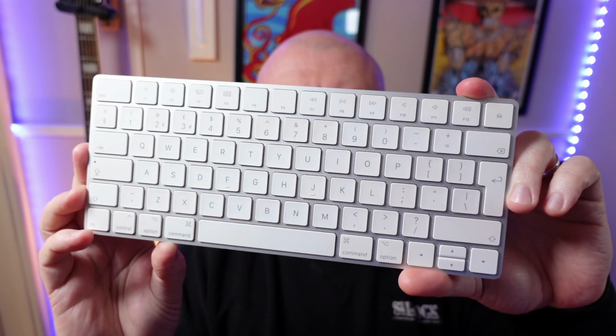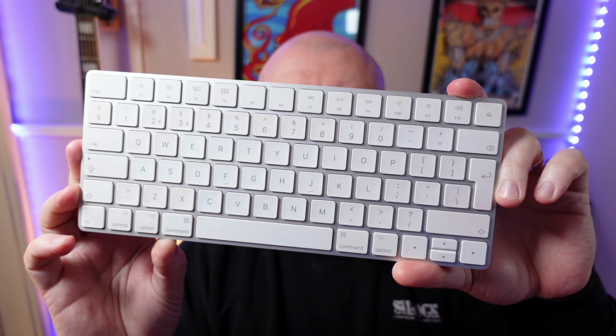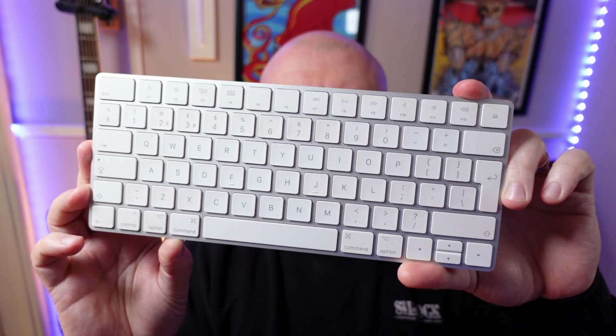Using the keys of your typing keyboard, you can control almost every aspect of GarageBand's interface without laying a finger on your mouse or trackpad. Getting to grips with the keyboard shortcuts hidden in GarageBand will help speed up your workflow no end.